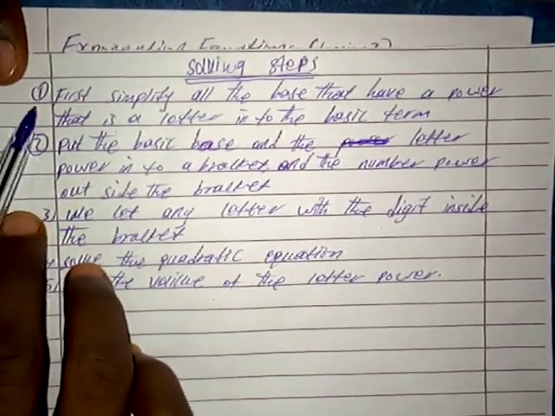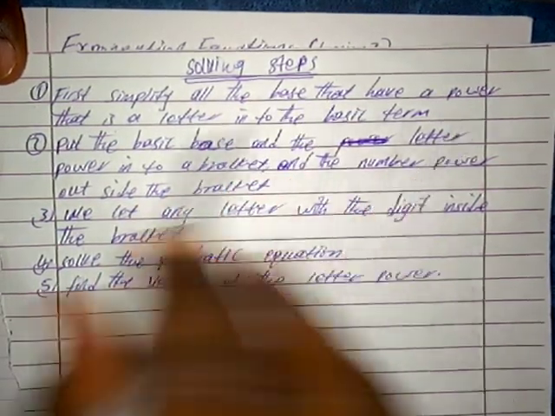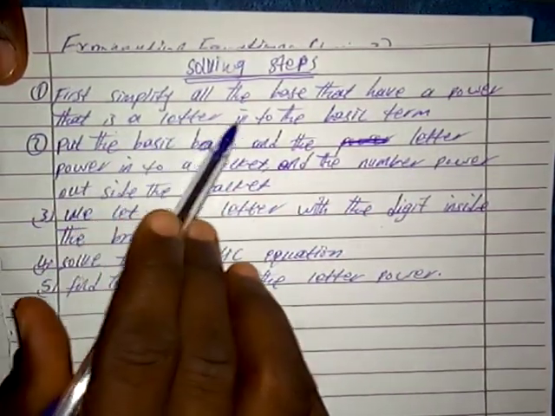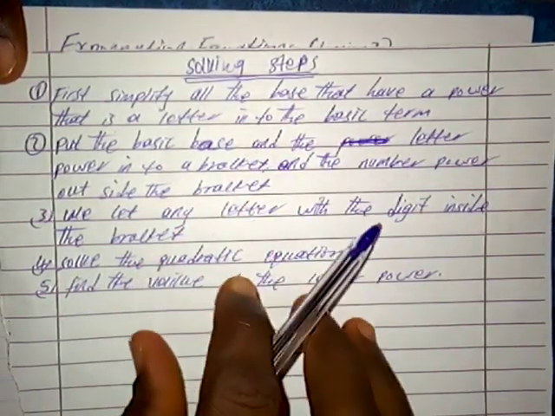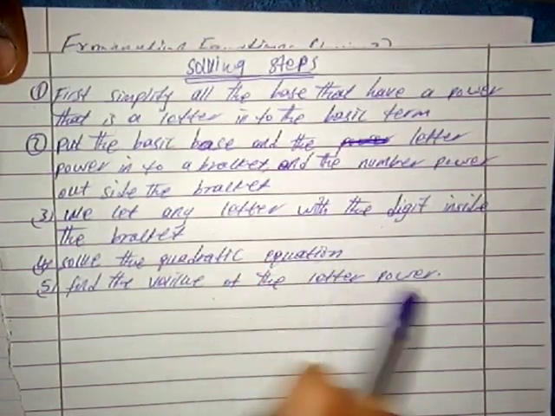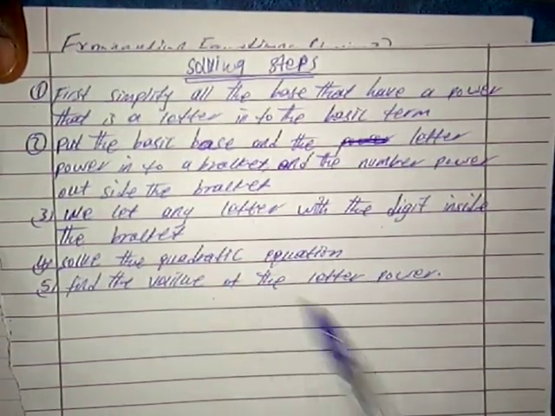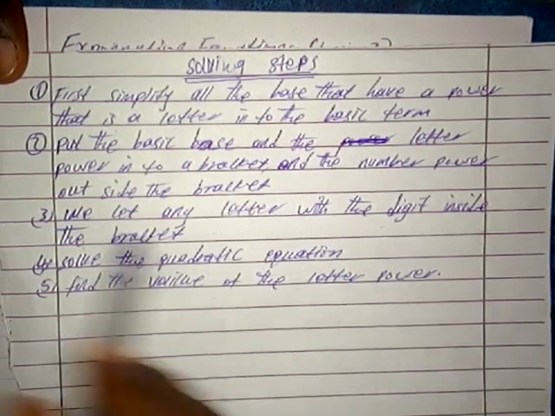First step says, first simplify all the bases that have a power that is a letter into the basic term. It means any base whose power is a letter, simplify that base into a basic term.